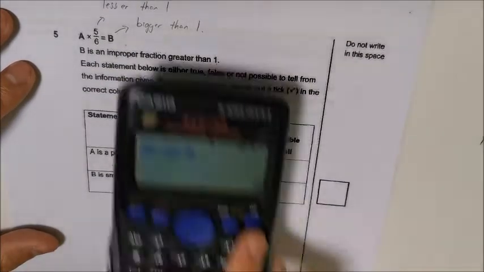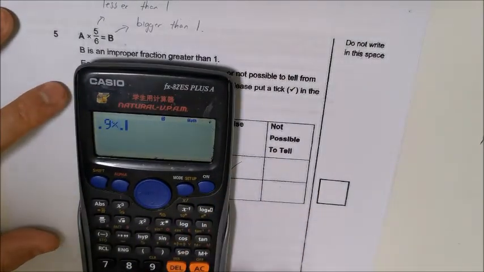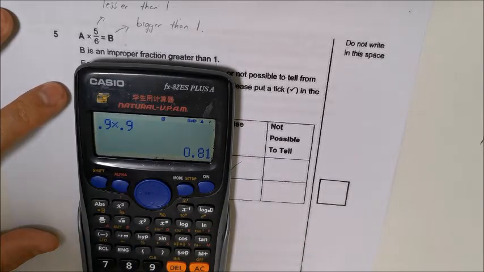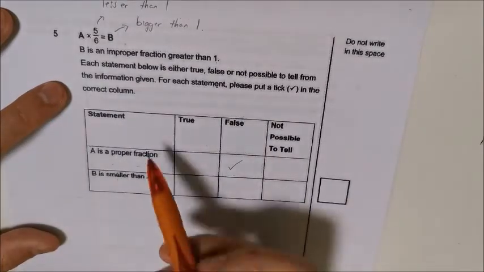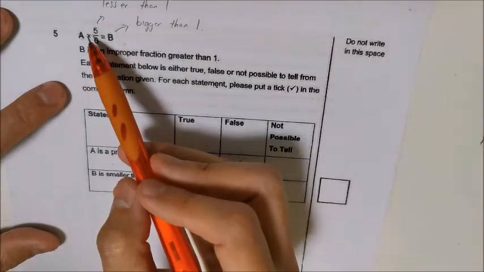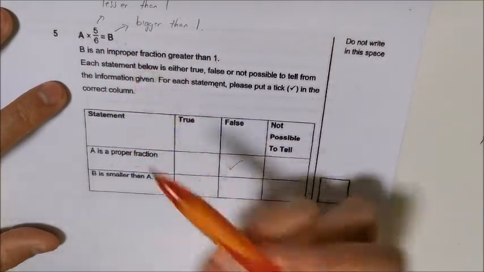If you don't believe, you can just take out your calculator and try. 0.9 times 0.9, you will never get anything more than 1. For any number less than 1, you multiply by another number less than 1, you will never get a number more than 1. Okay, so this is not true. If a is a proper fraction, then you will never get b that is an improper fraction.